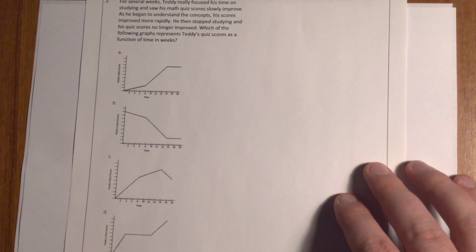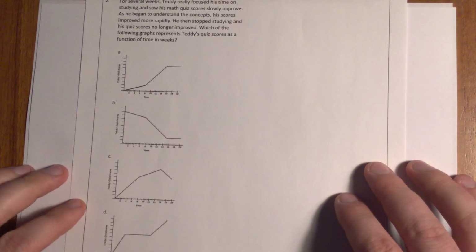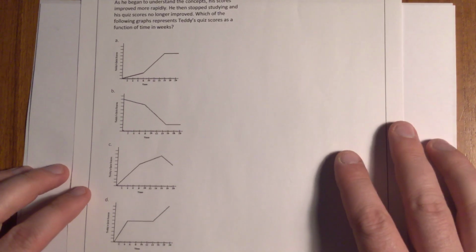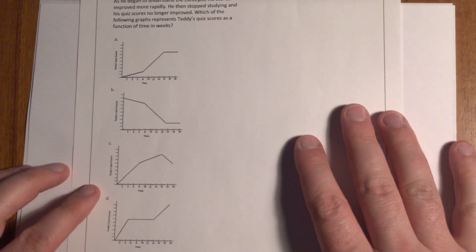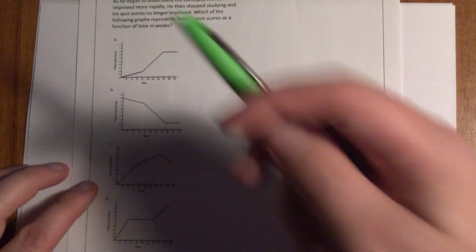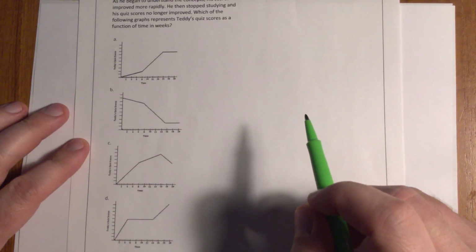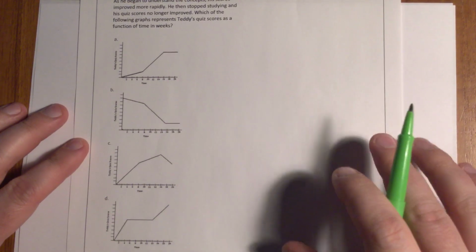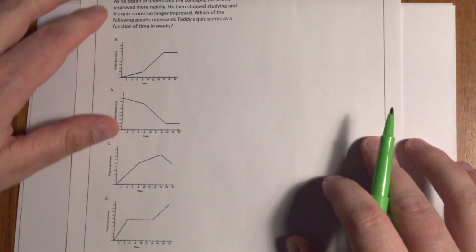So when I look at these, they all have time on the x-axis, and they all have his quiz scores on the y-axis. I'll go with green for this. As he began to understand the concepts, his scores improved more rapidly.